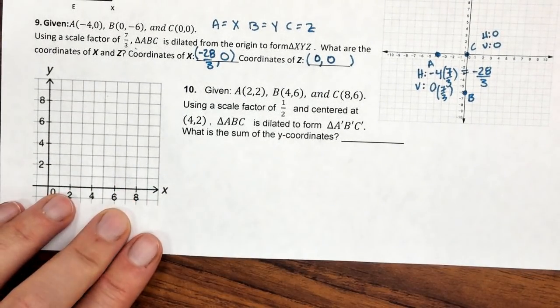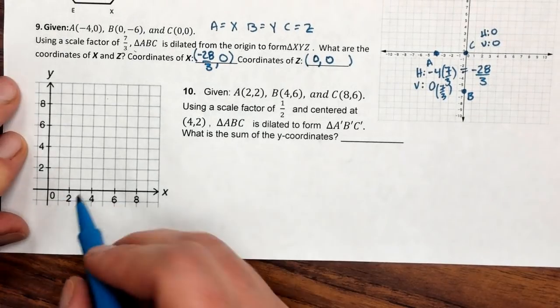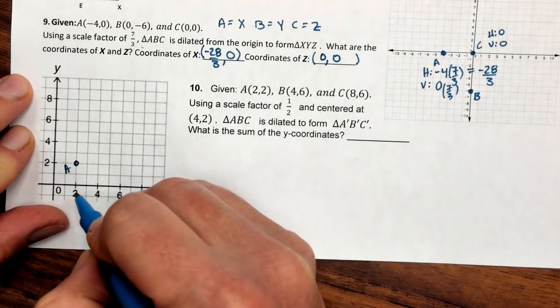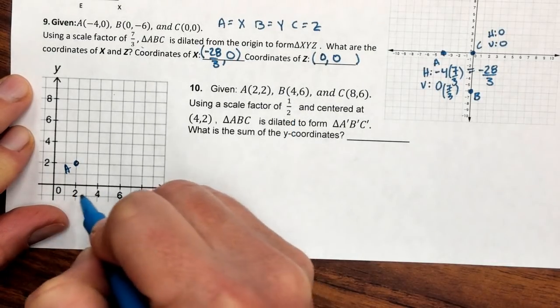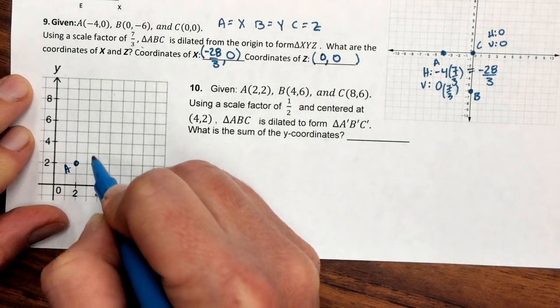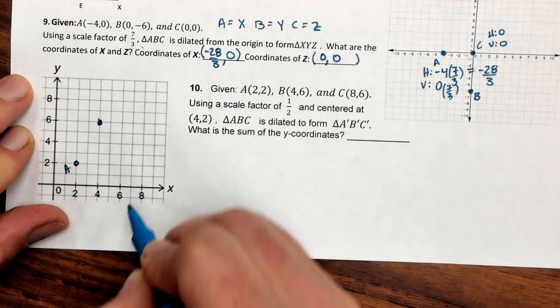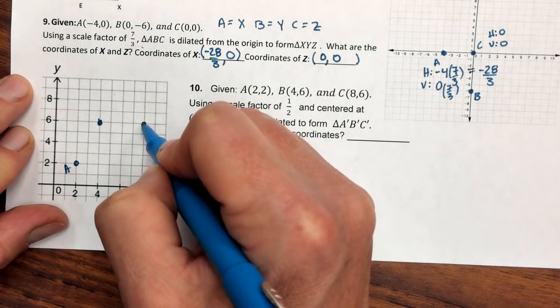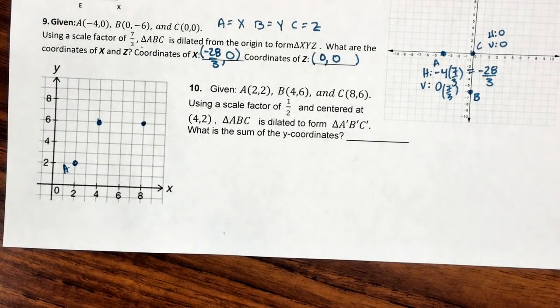Given A is at 2, 2. We have B at 4, 6. And C is at 8, 6. Okay, so it looks like we have a triangle.